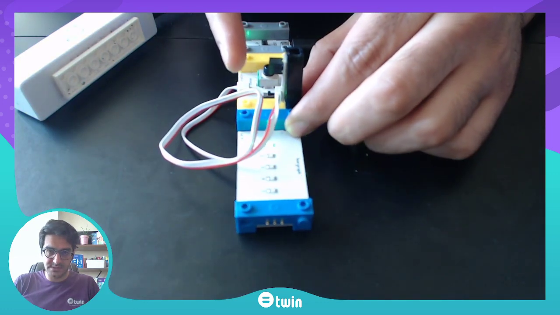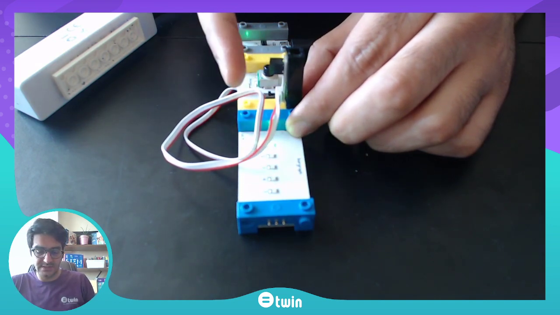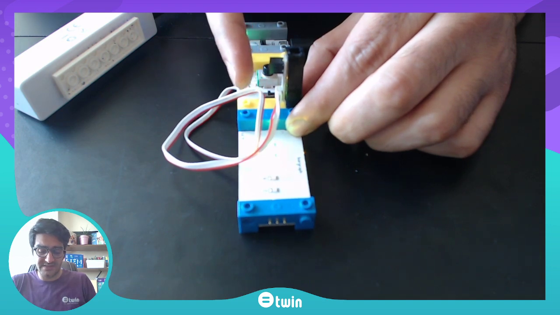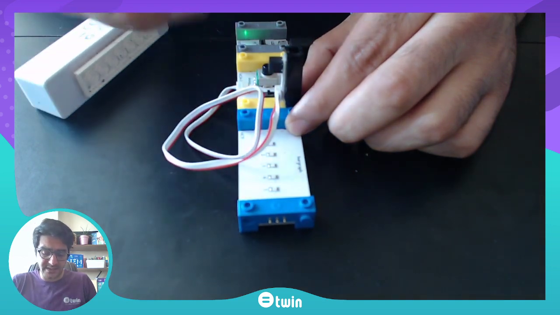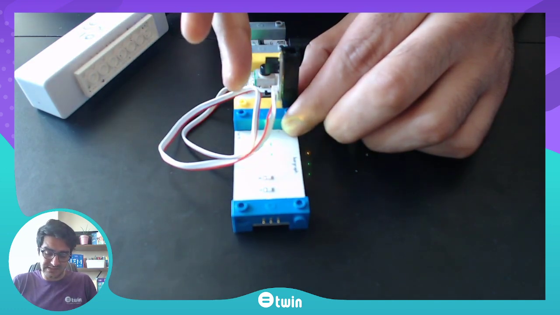As I come closer, the number of LEDs on the bar graph increases. But it is very close, the gap here is very small.